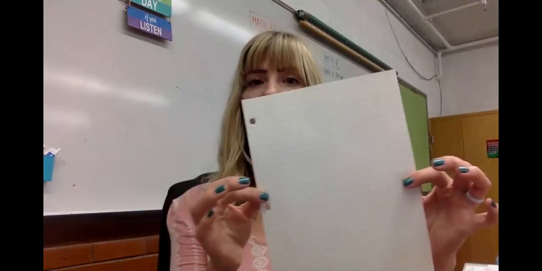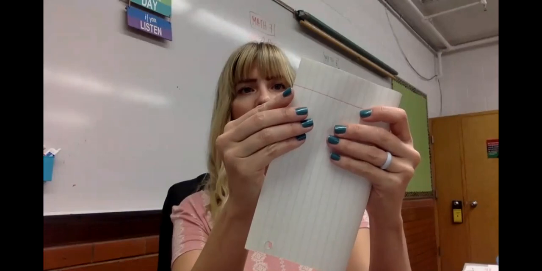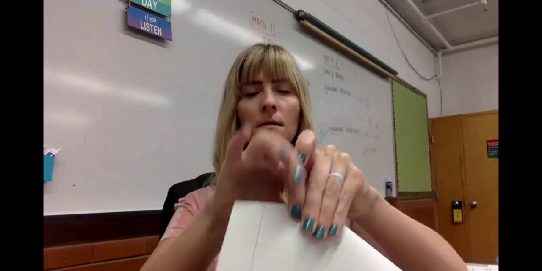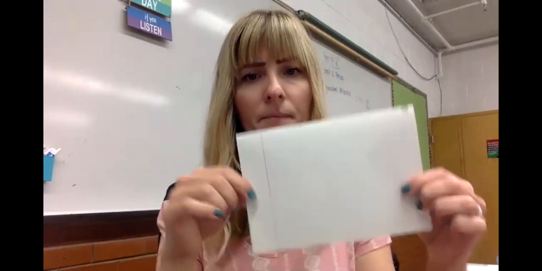So everybody right now needs a blank lined piece of paper. Get your lined piece of paper and we are going to start folding it. So fold it in half this direction first. Honestly, it doesn't really matter which direction, as long as every time you fold, you fold in the opposite direction, then you'll get where we're going, okay?